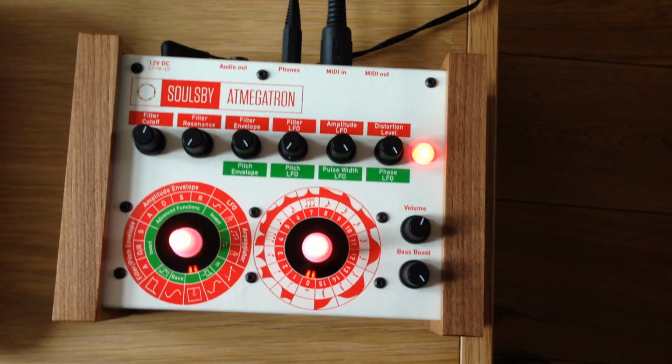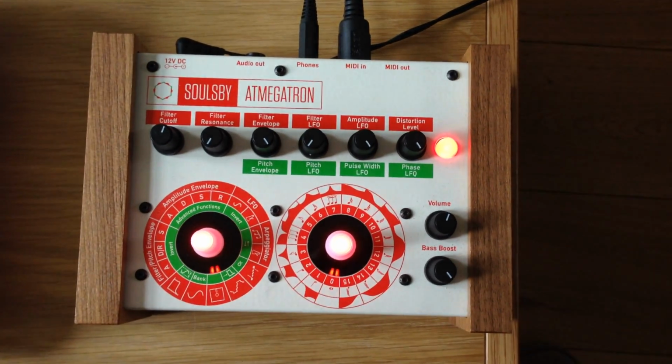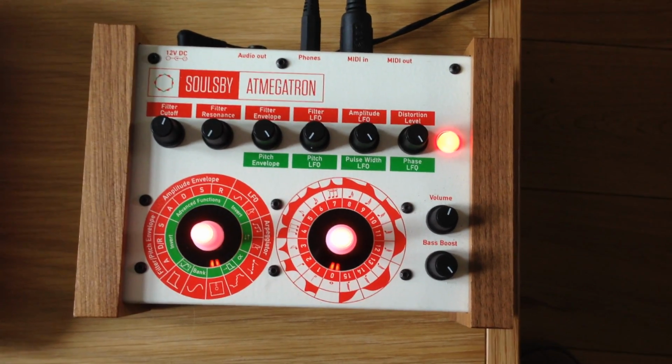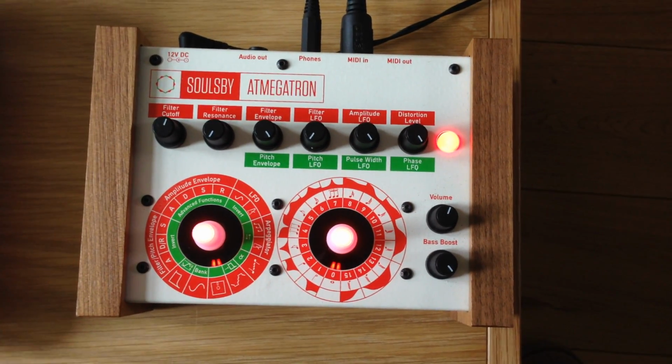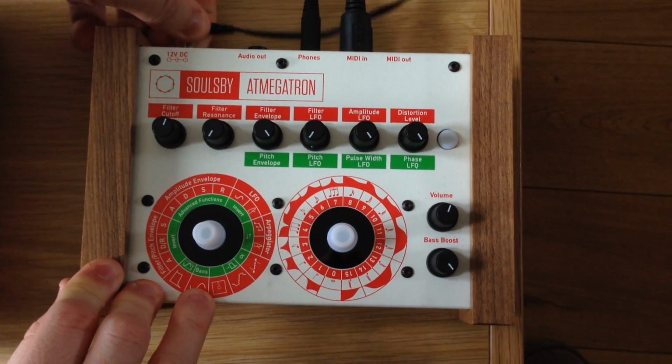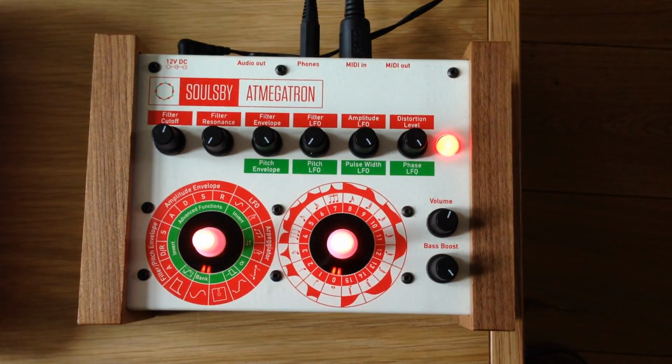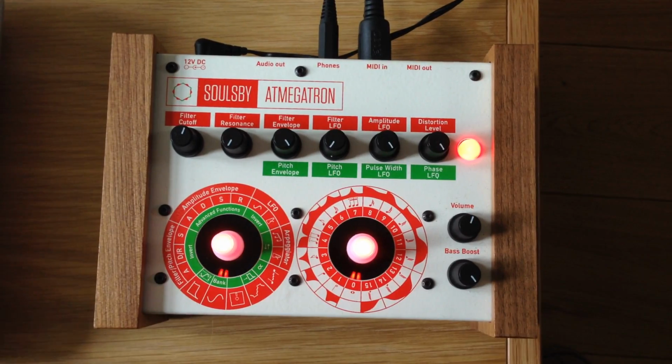So, do you want to just talk us through the different functions of the synth and how it all fits together? Yeah. So if I power it on for the first time, that's it, booted up, and the first thing you hear is a square wave.